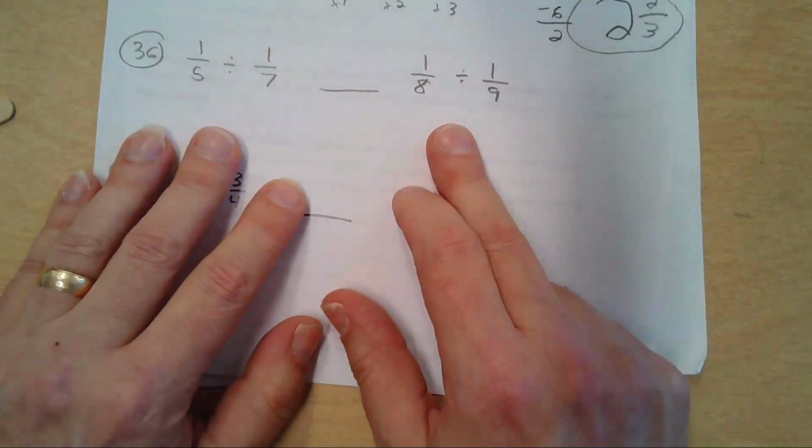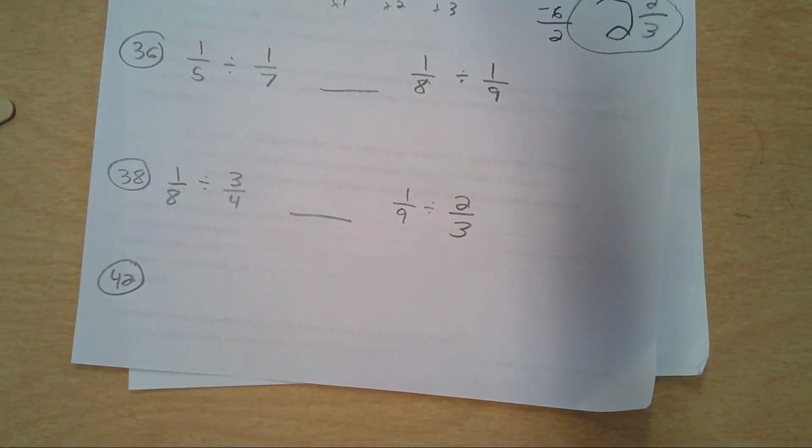Right. 36 and 38. Both of those, you've got to solve your two problems. Then you need to compare your fractions. And you can do that one of two ways. Write them with common denominators and compare the numerators. Or you can use cross products.